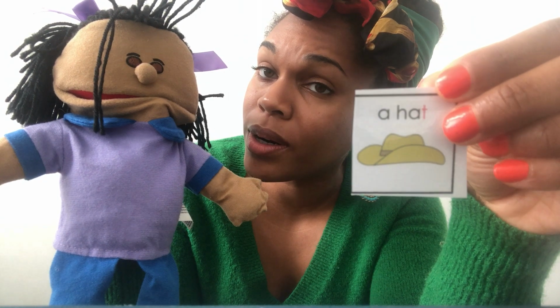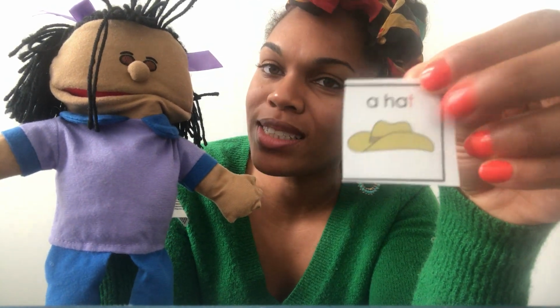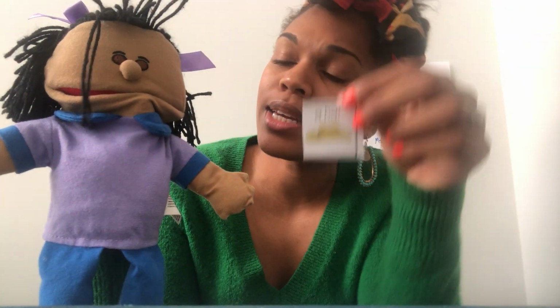Okay, Susie's going to do one more. How about this one? Susie, I want you to try to say this word. What is it, guys? If you said the word hat, then you're right. Make sure to use your good T at the end.